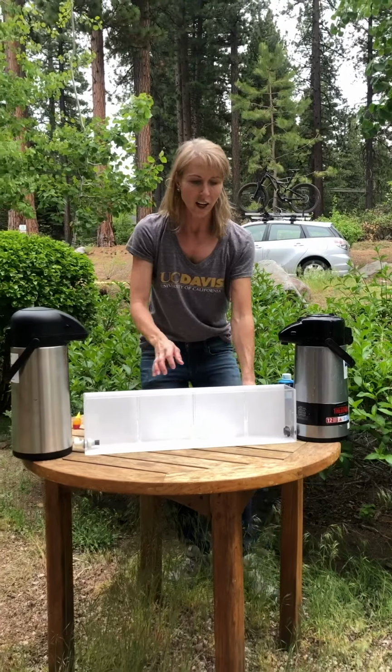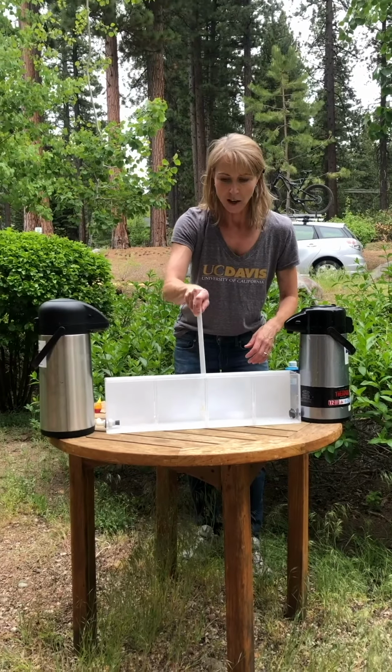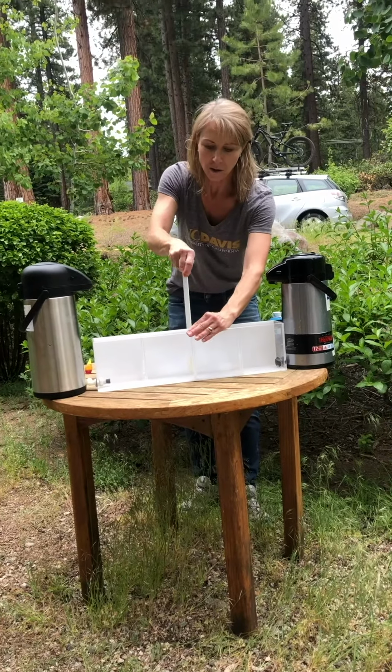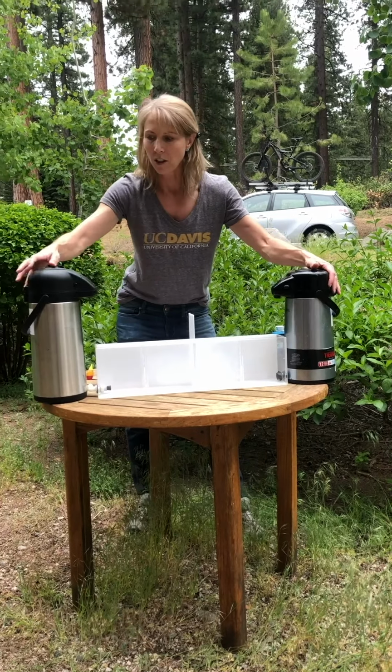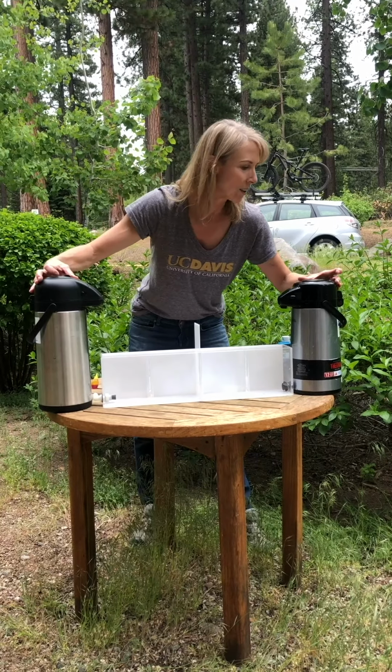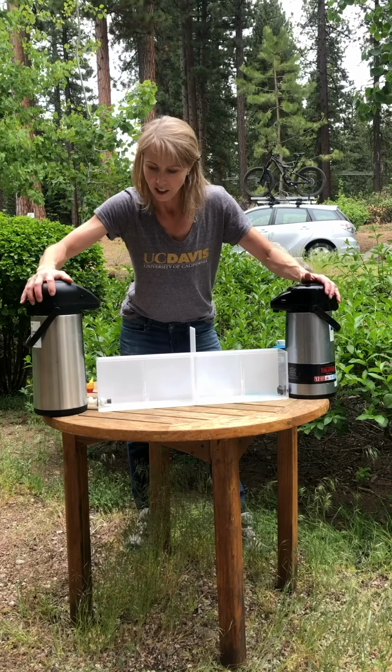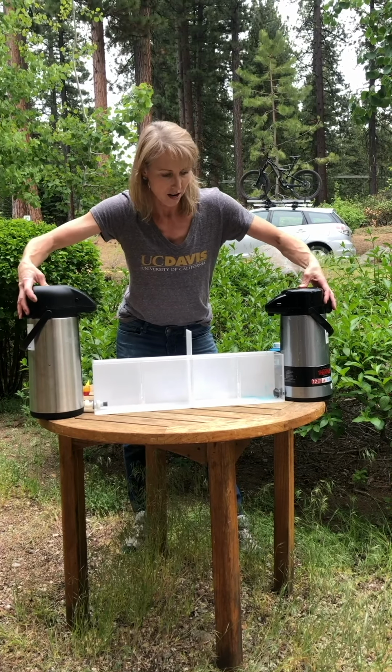And this little container has a divider, and so I am going to put equal amounts of the hot and the cold water into the tanks here. So let's see if I can get that going.